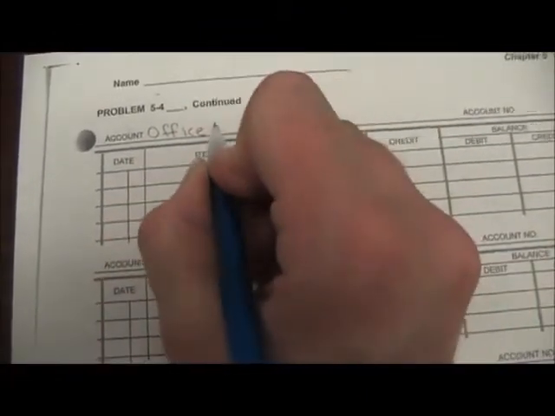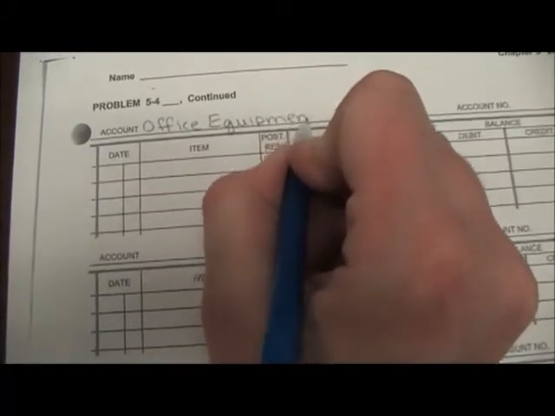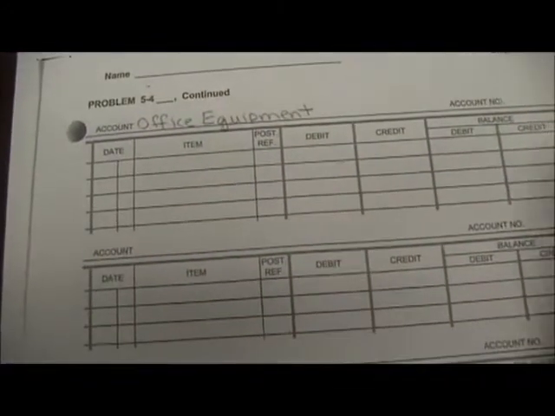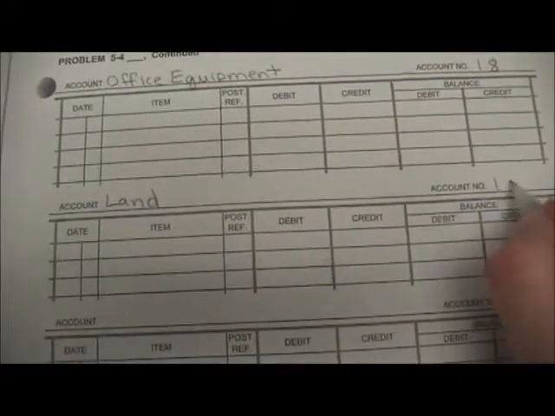On the next page, office equipment. Account number 18. Land. Account 19.